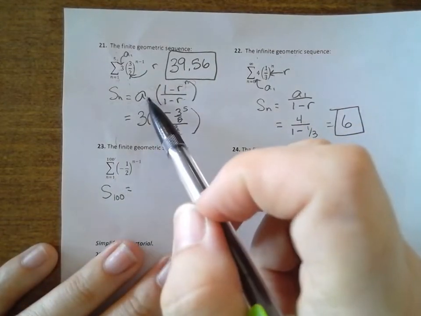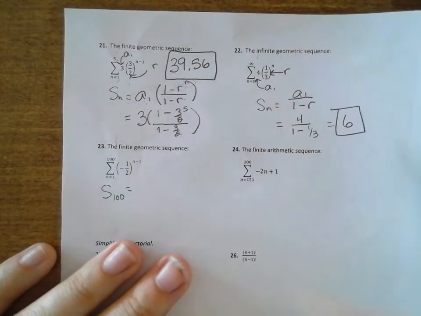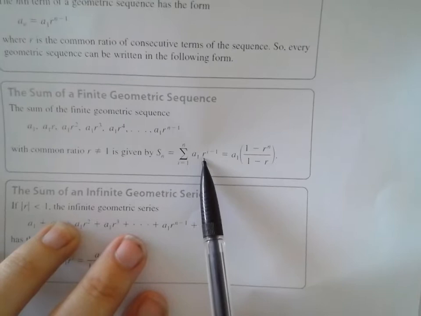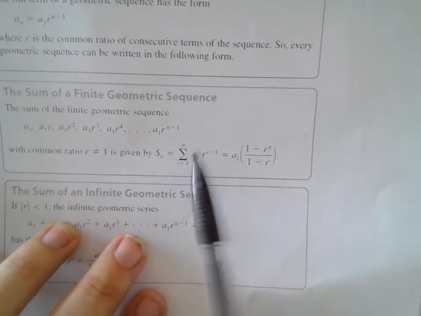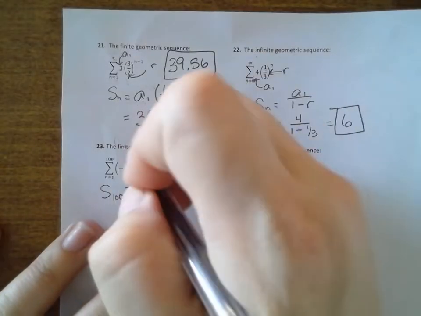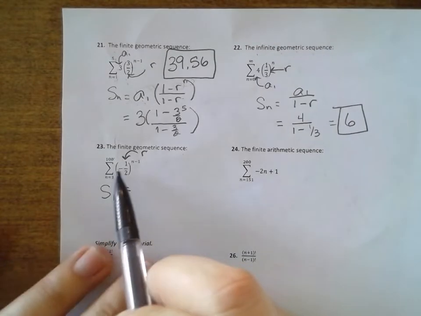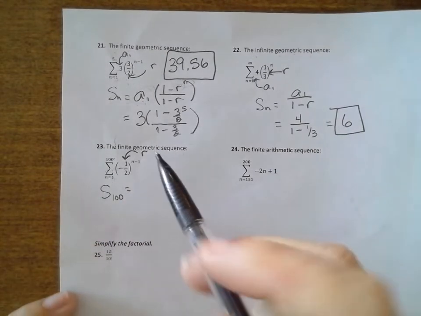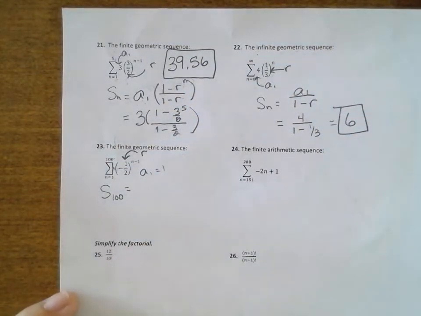Here, a sub 1, there's nothing in front of this. So looking at your formula chart, notice that it has a sub 1 times r, and r is the thing being raised to our exponent here. So this one's a little tricky. This value right here inside your parentheses is your r value. I don't see an a sub 1 there, so what would we have multiplied by that just wasn't shown? That's a 1. So your a sub 1 in this case is 1. If it's not shown, it's 1.